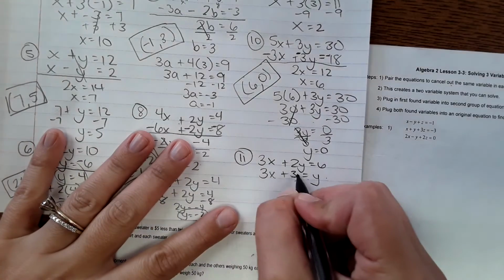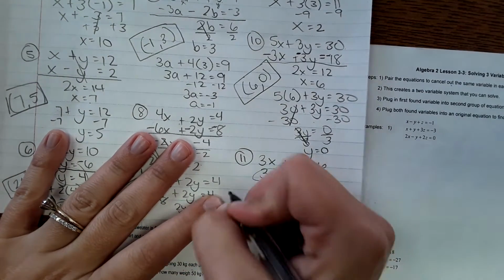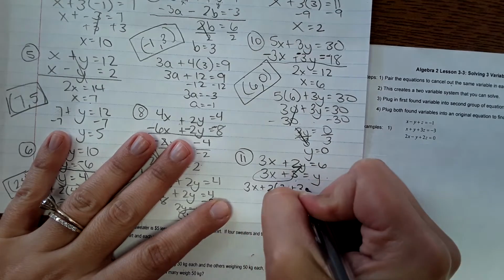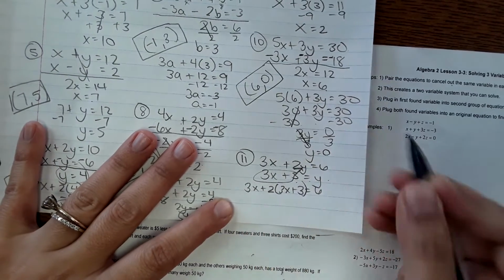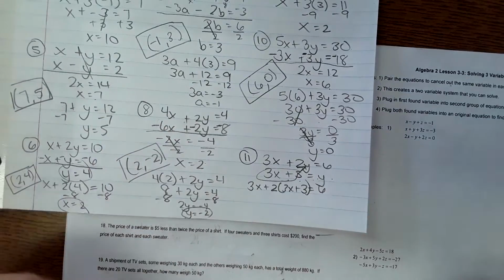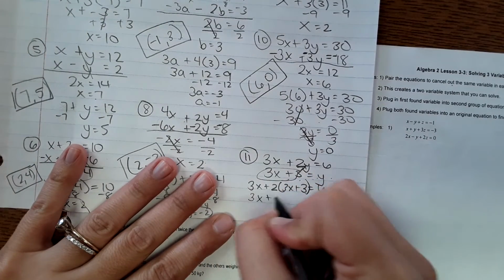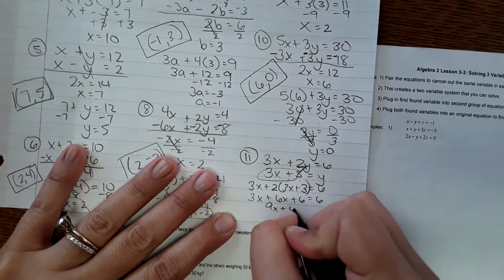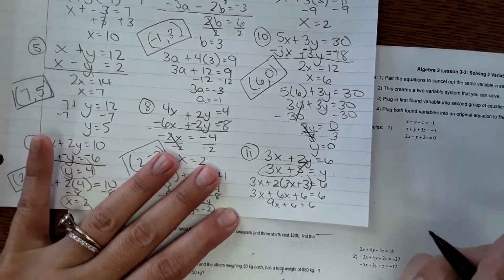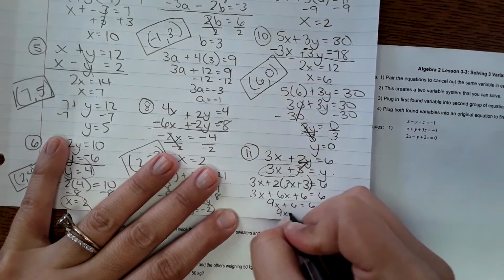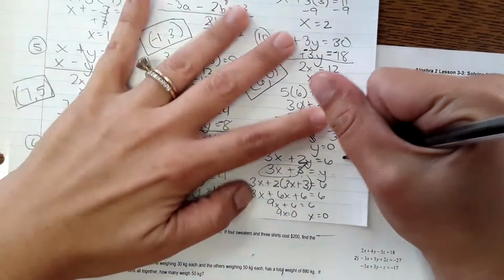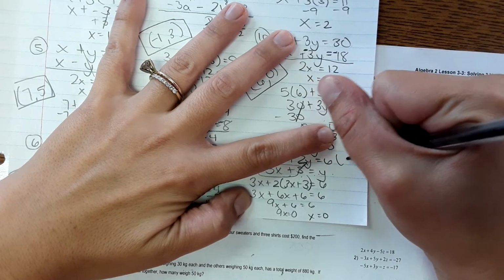So for this one, y equals this, so I can plug it in for the y here. 3x plus 2 times (3x plus 3) equals 6. So since y equals this, I just plugged it into the first one. So it'll be 9x equals 0. So x will equal 0. And I should have gone on the back because I'm running out of room.